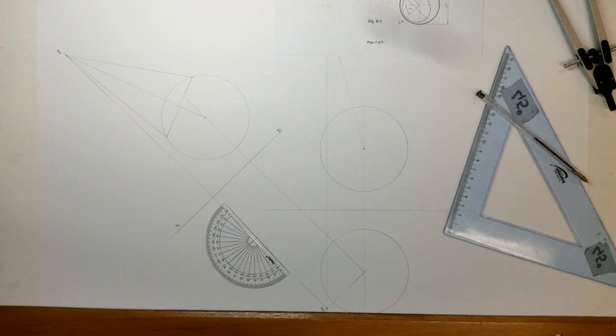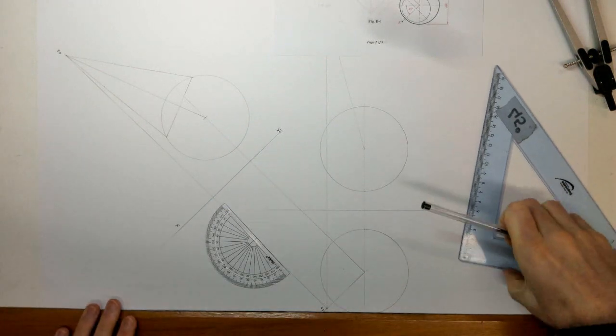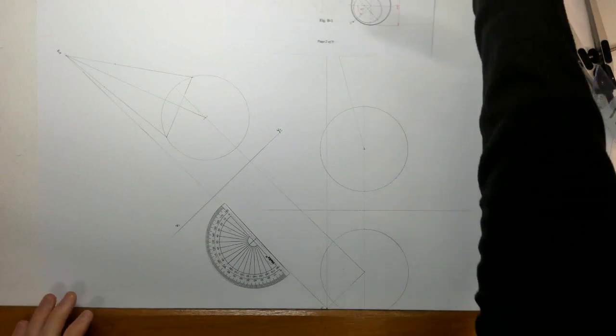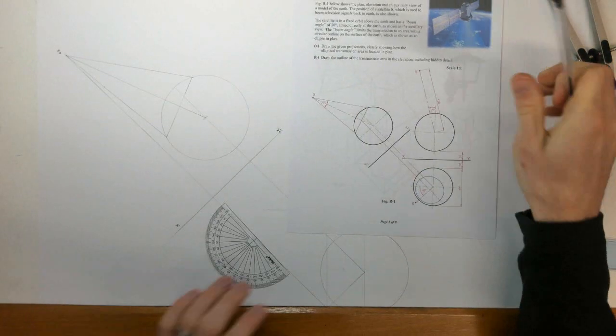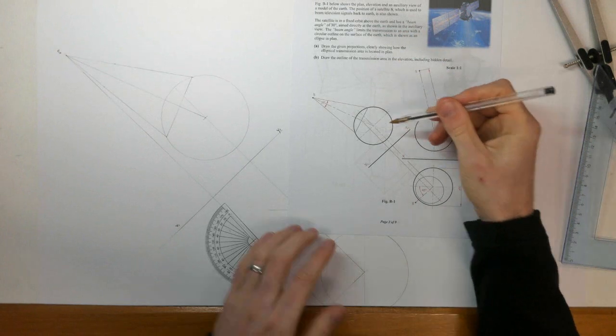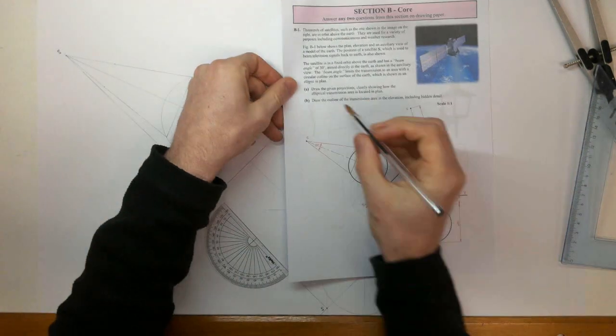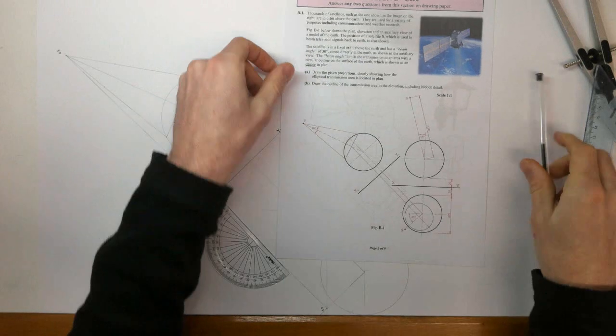Okay, so we've got our projections of our elevation done, auxiliary elevation done, but our plan view now, we just have that, as we said, elliptical shape to do.